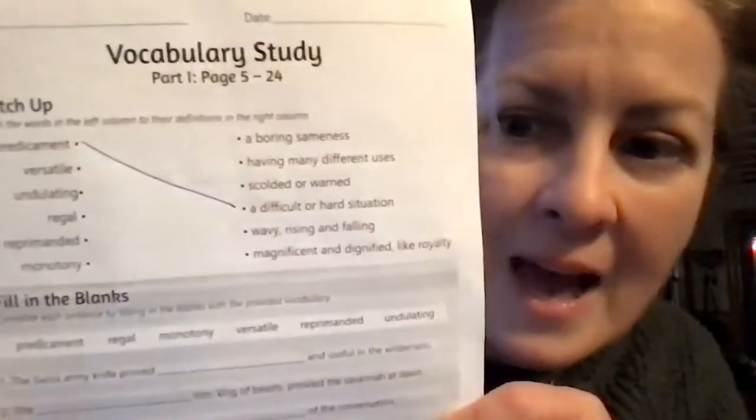So I'm going to go ahead and draw a line between predicament and a difficult or hard situation. I matched it. So you go ahead and do that with all of them. And then fill in the blanks. Fill in the blanks. Well, that's kind of obvious. You're going to fill in a blank.